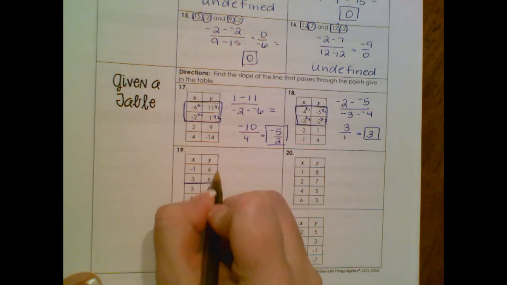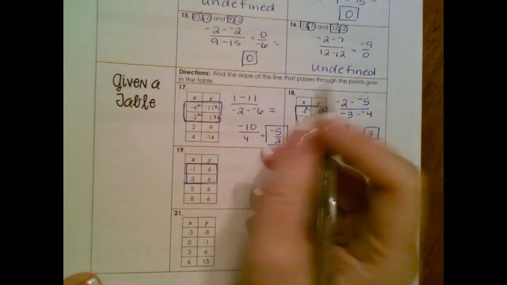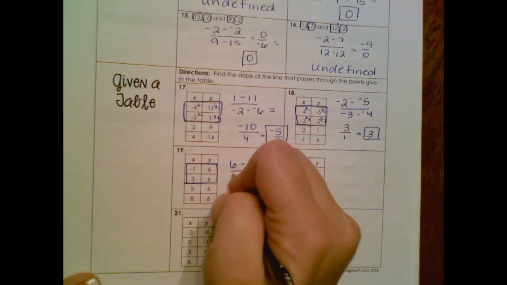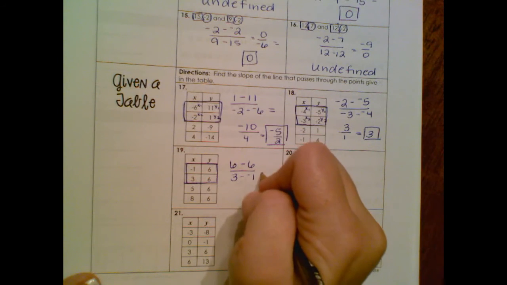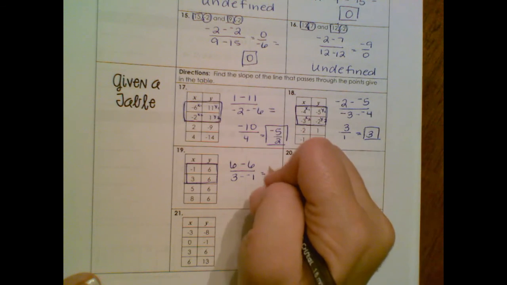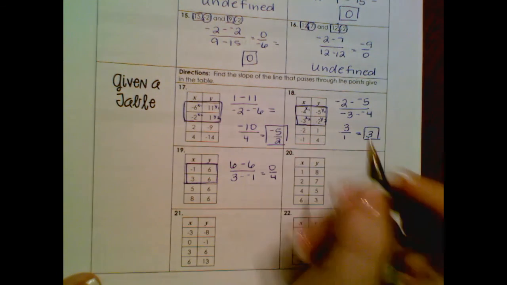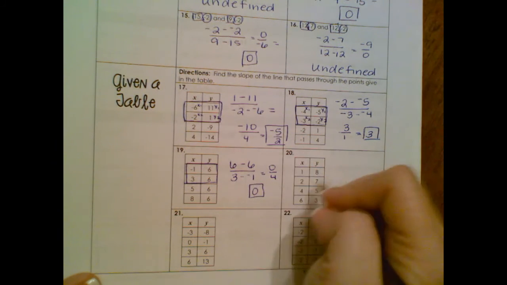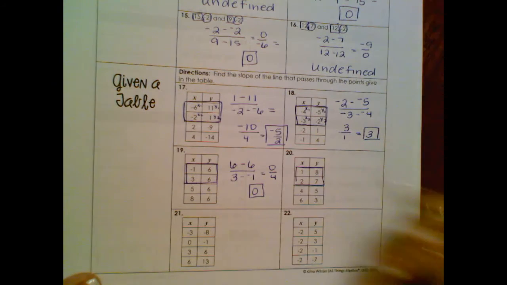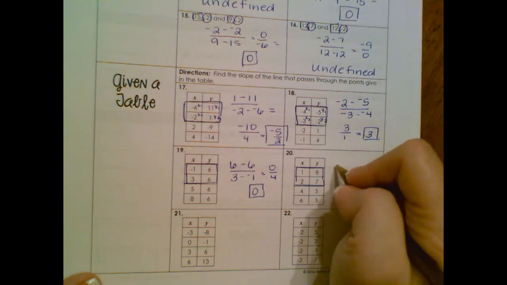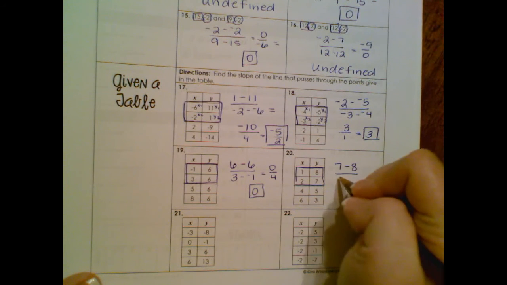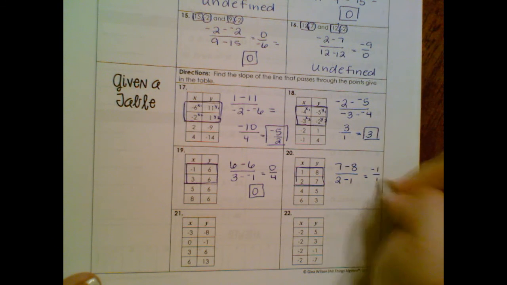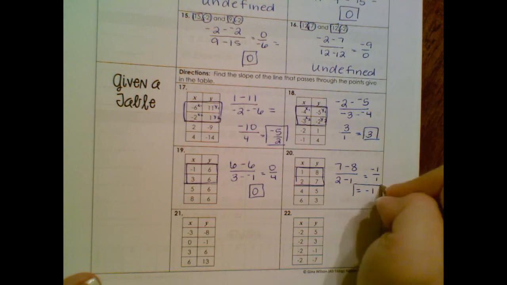Just going to use the first 2 points. Y2 minus y1 over x2 minus x1. This gives me 0 over 4, which reduces to 0. Looking at the first 2, y2 minus y1 over x2 minus x1 gives me negative 1 over 1, which reduces to just negative 1.